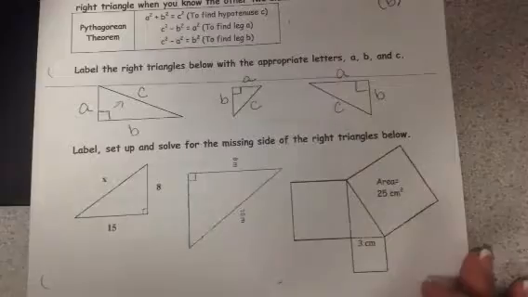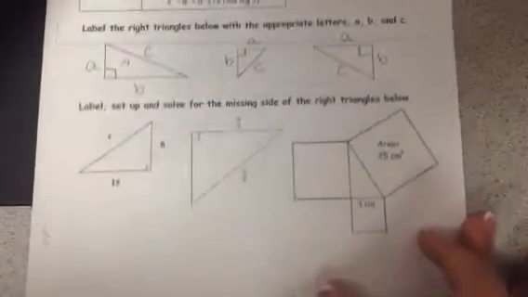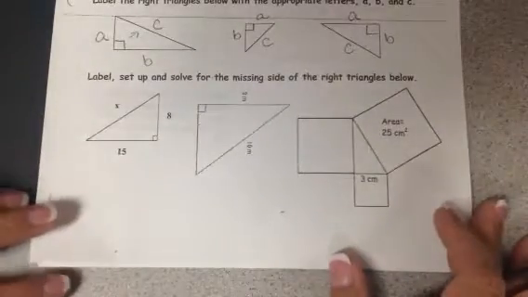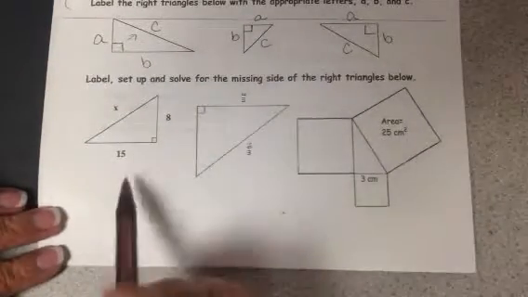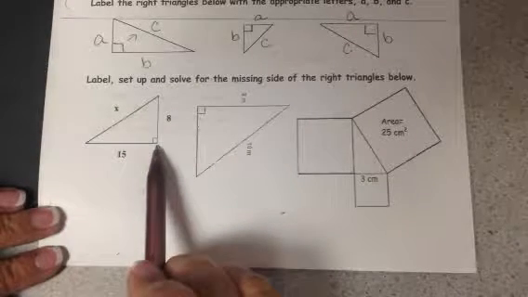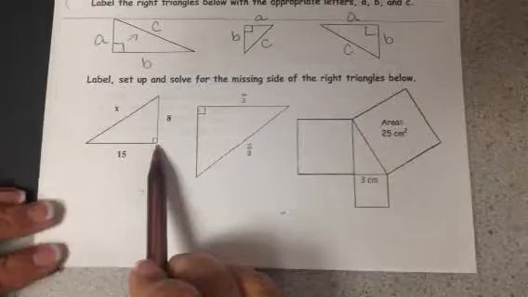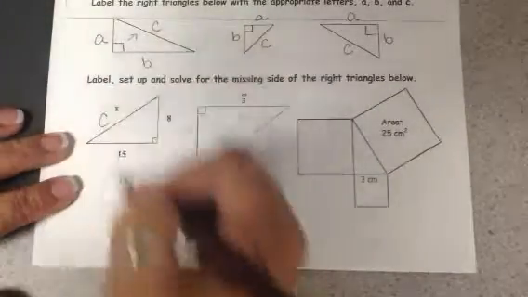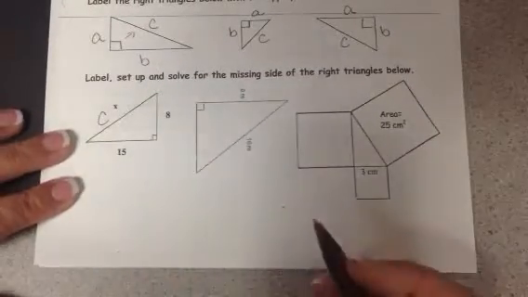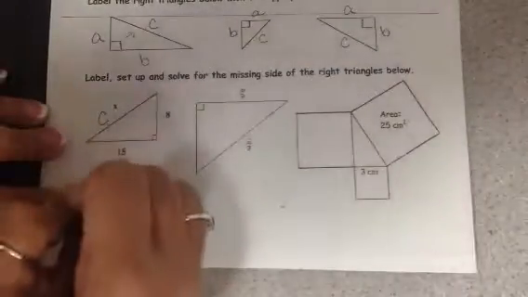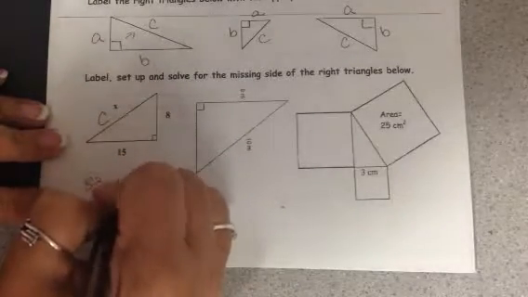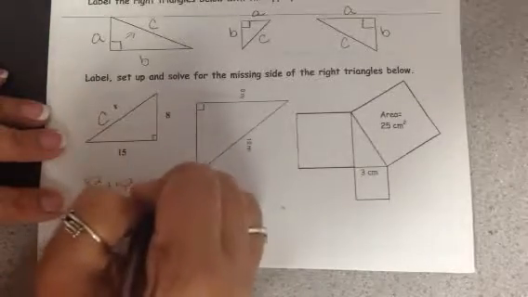Let's work a few problems. And I told you that C minus is a shortcut. So in a minute, I'm going to show you the long way, and then I'm going to show you the shortcut. Okay, if I look at this first triangle, they give me 15 and 8. Those are attached to my right angle. So those are my legs, which means I'm going to be looking for C. And it really doesn't matter which order I put these two numbers in because it's going to be the same. So we're going to have 8 squared plus 15 squared, and that is going to equal C squared.